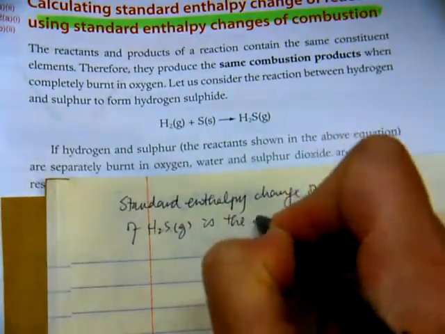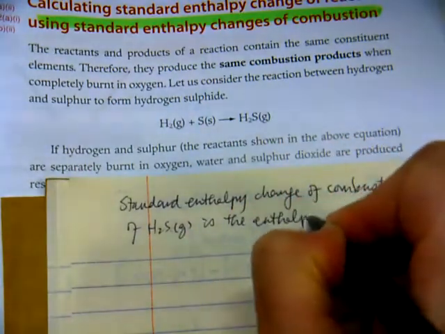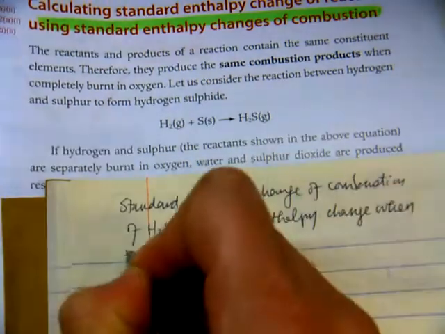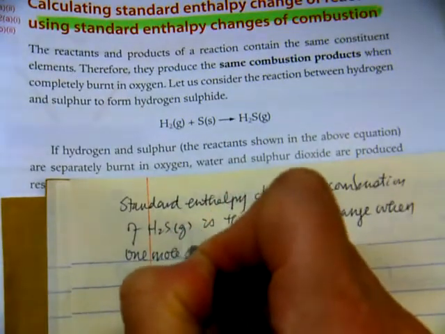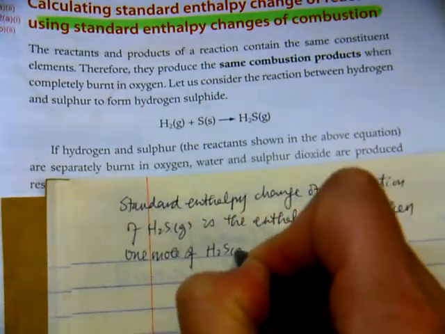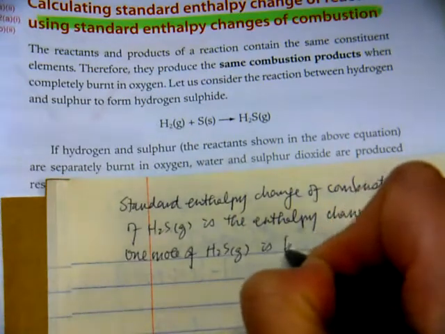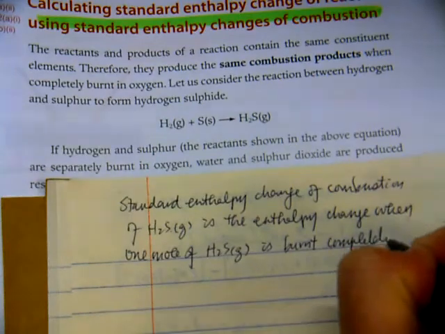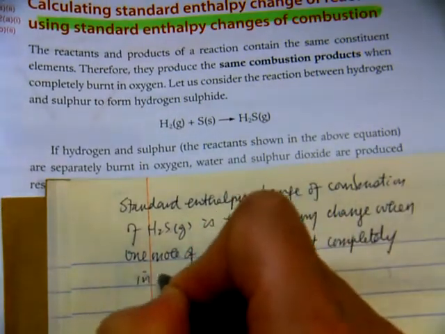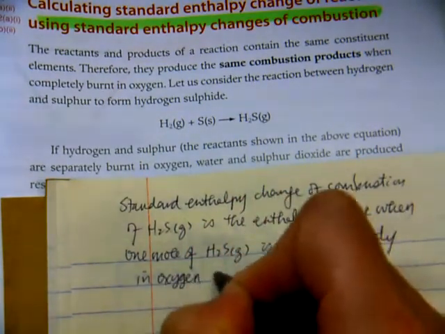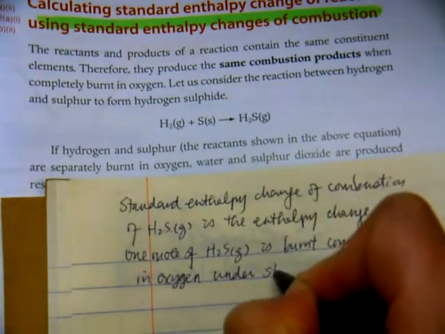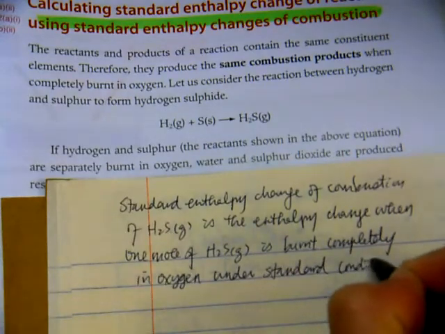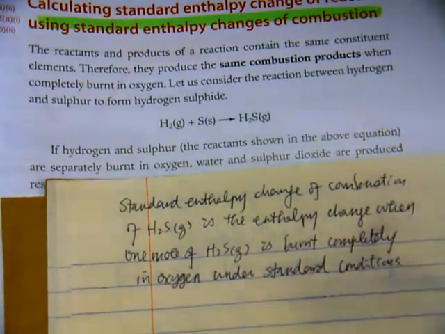It is the enthalpy change when 1 mole of H2S is burned completely in oxygen under standard conditions. Do you remember? This is the definition, okay?